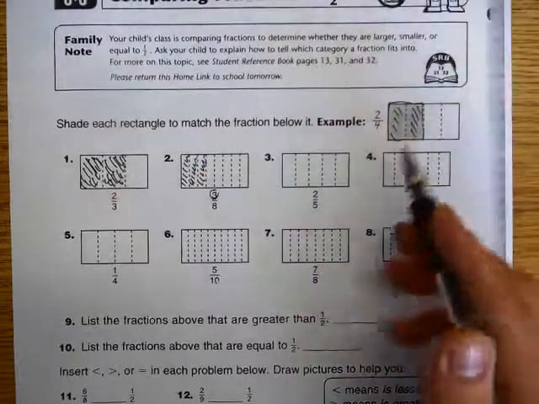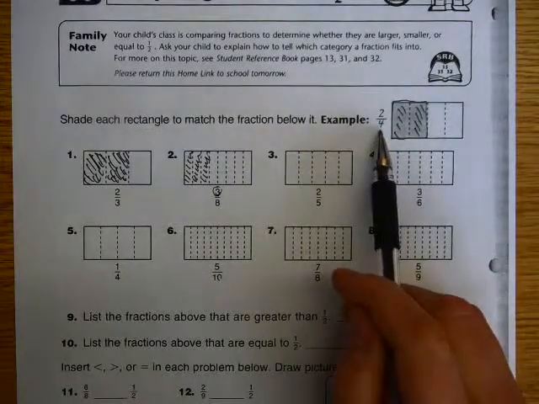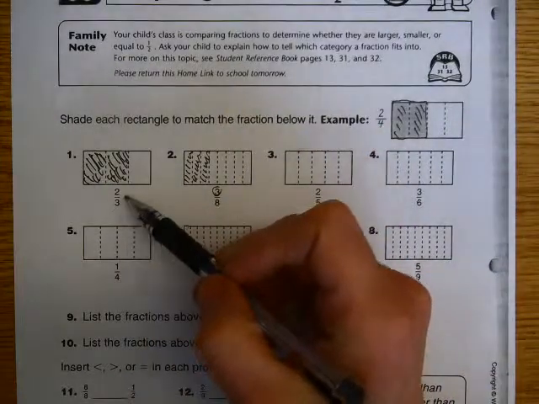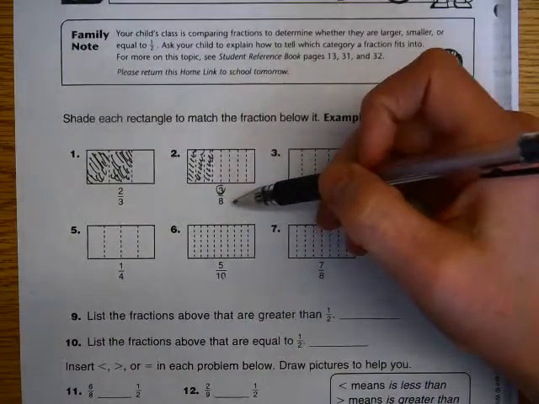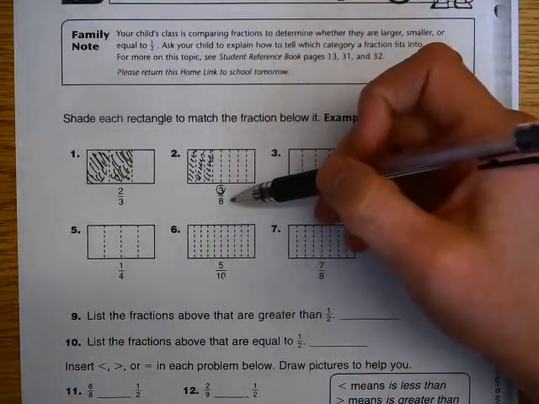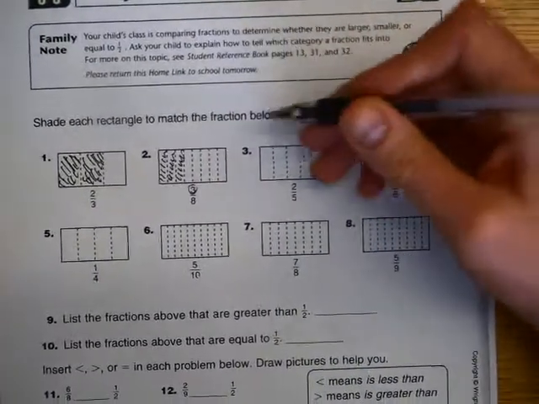Okay, so this is like you've got a candy bar, and you're basically splitting it into different sizes. This one you're sharing with 4 people. This candy bar you're sharing with 3 people, so you get a bigger piece of it. This candy bar here, you had to share with 8 people. So you only got a little slice. So you can kind of think of fractions that way.